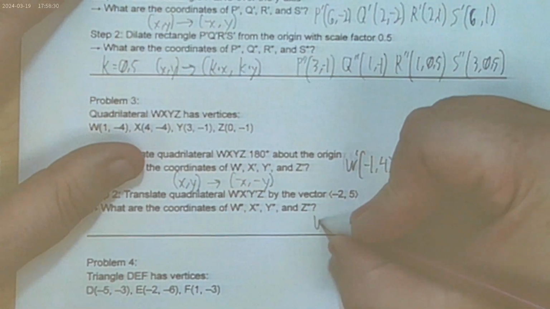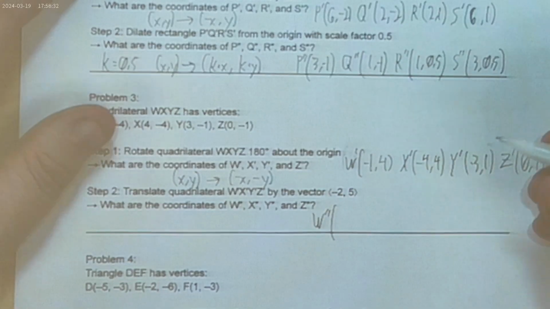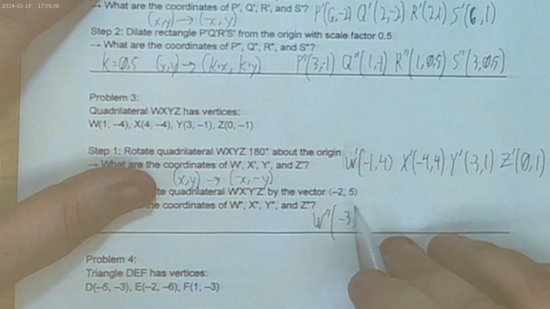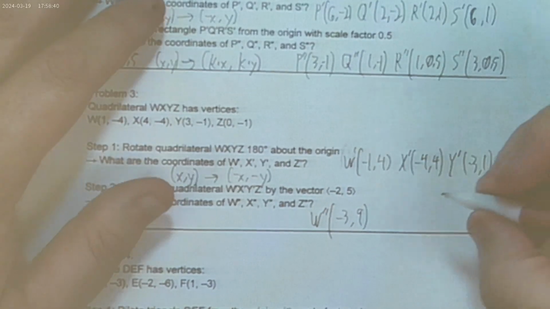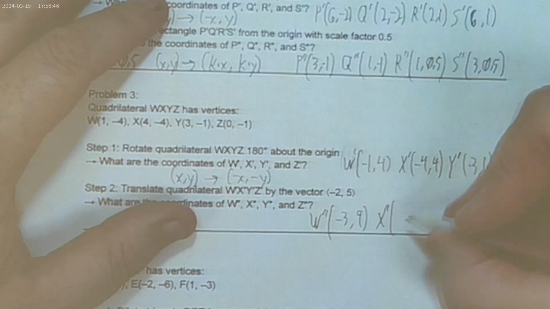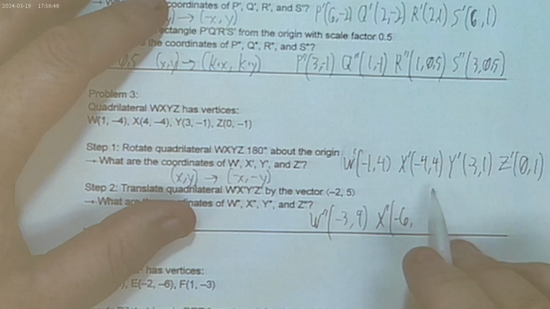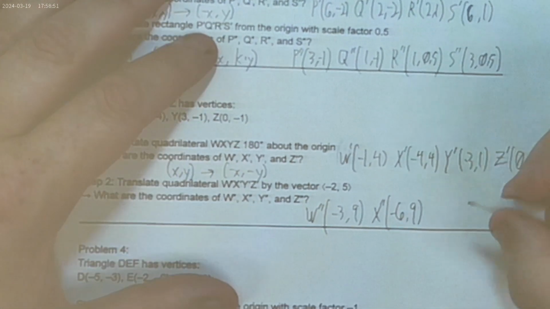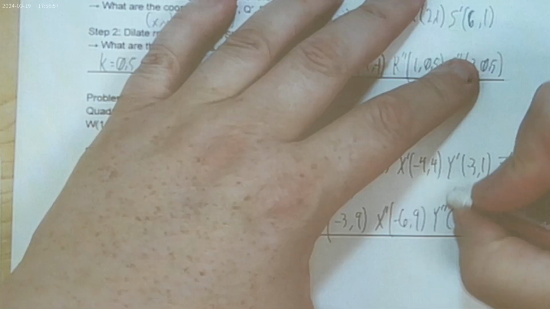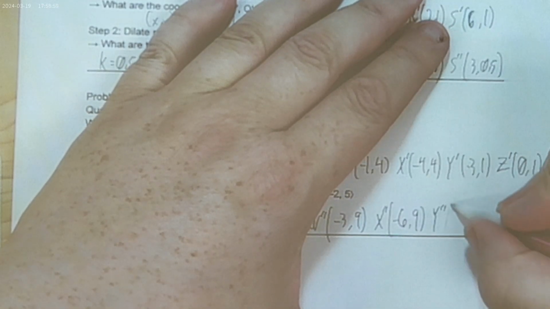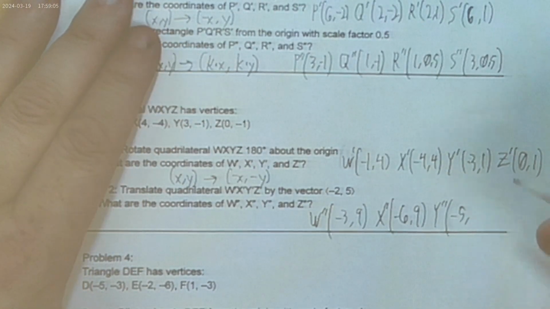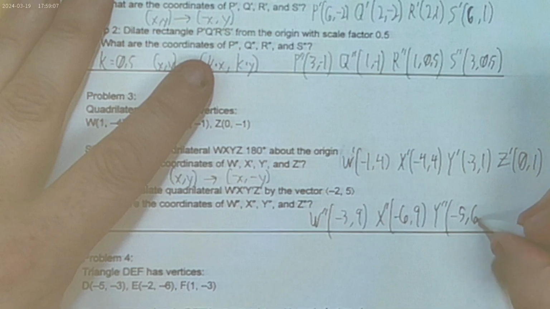All righty, so let's get started on that. W double prime. If I'm moving it to the left 2 spaces, that means this becomes negative 3. Moving it up 5 spaces means it's 9. X double prime. Moving it to the left 2 spaces, so that's negative 6. And then up 5 spaces also makes it 9. Y double prime. If I'm moving it to the left 2 spaces, that gives me negative 5. If I'm moving it up 5 spaces, that gives me 6.